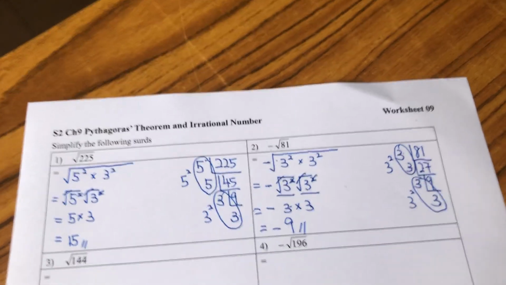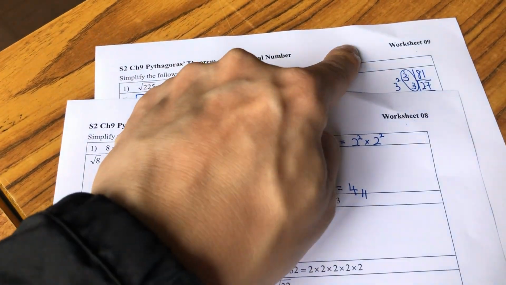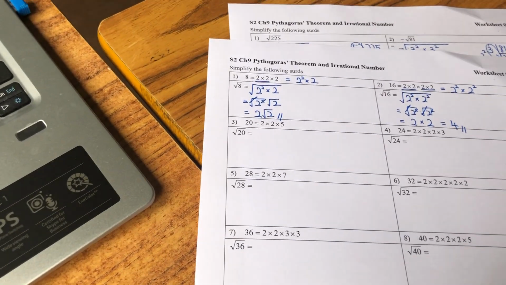Alright? So today's homework, there are 2 worksheets. Worksheet 8 and worksheet 9. Please try them. After that, take a picture and submit your work.